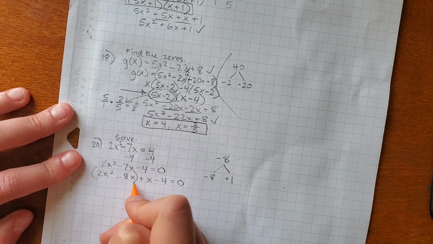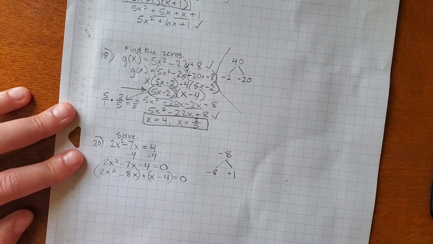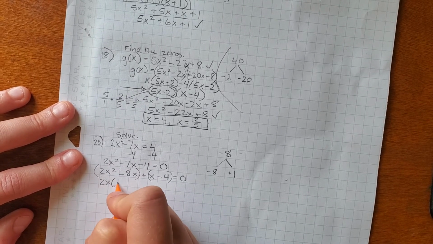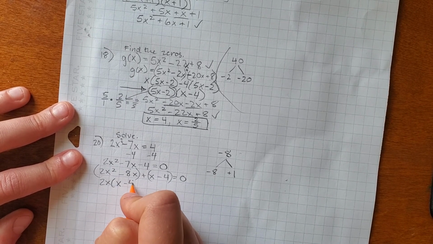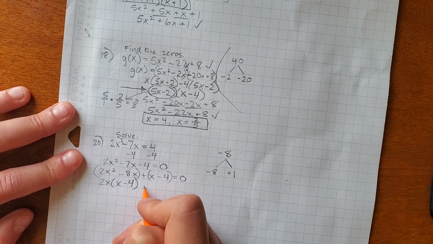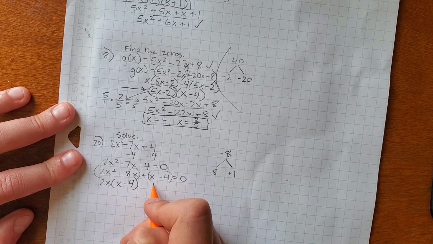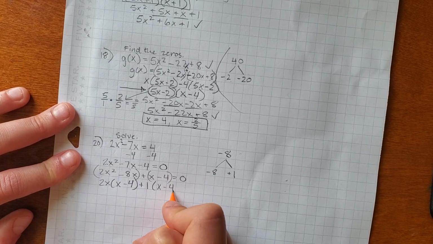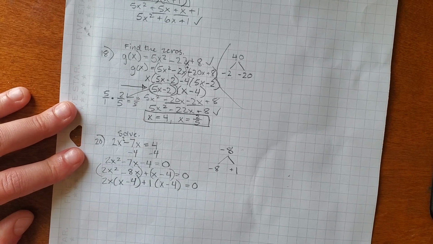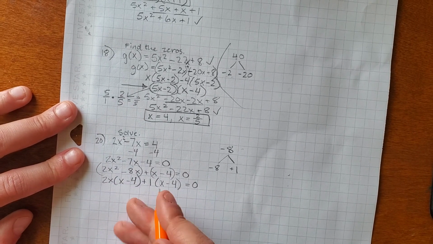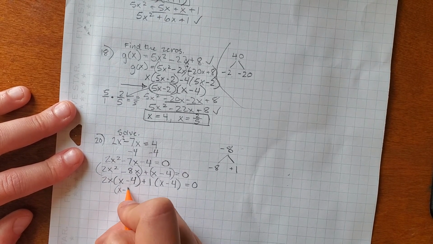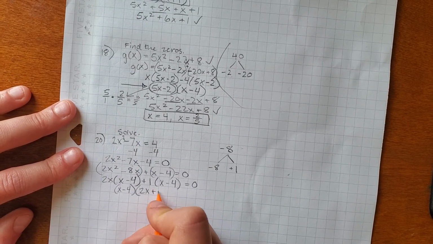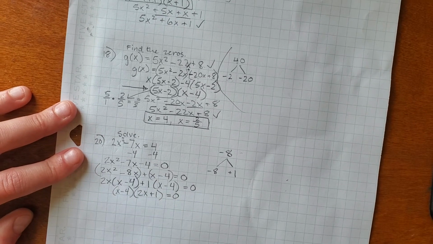And we're going to do our grouping method. I'm going to pull out a common factor of 2x. Here, the greatest common factor I can pull out is just a 1. And I have x minus 4, they're both the same, so perfect. And I'm left with a 2x plus 1. And all this equals 0.